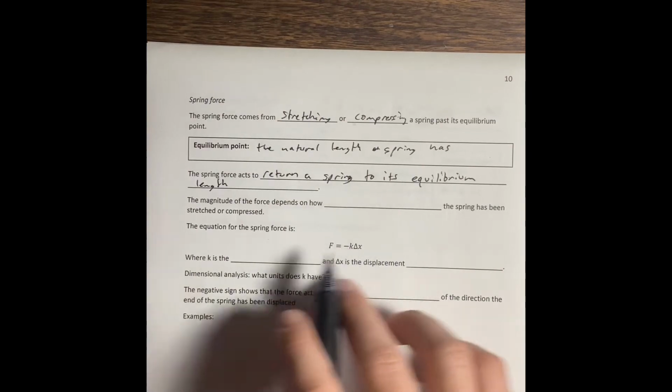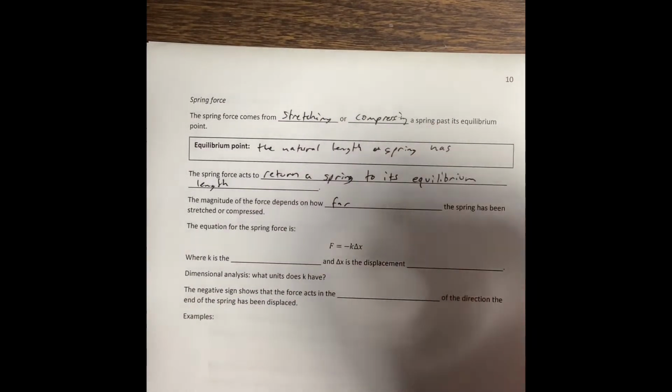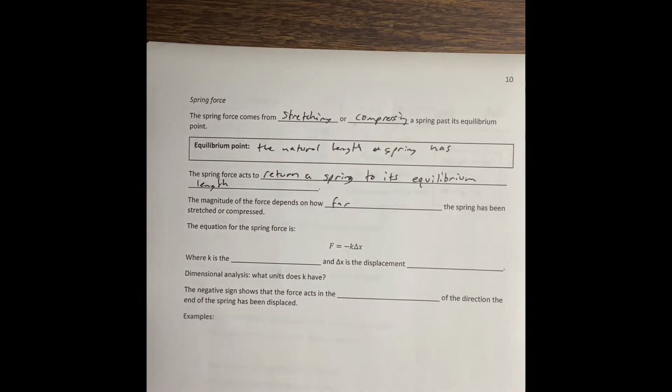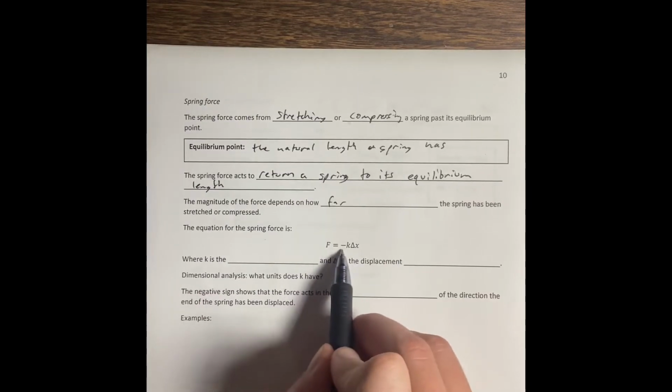The magnitude of the spring force depends on how far the spring has been stretched or compressed. All right, to get the spring force, this is our equation. So we've got the force from a spring is equal to a negative. We'll go over why that's negative soon.